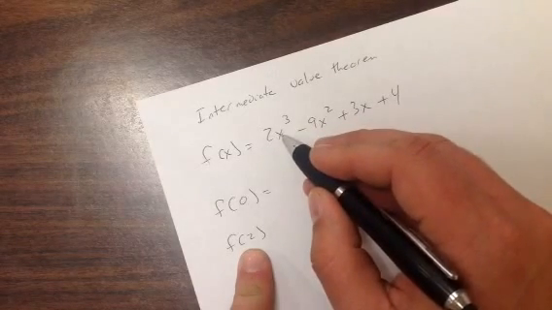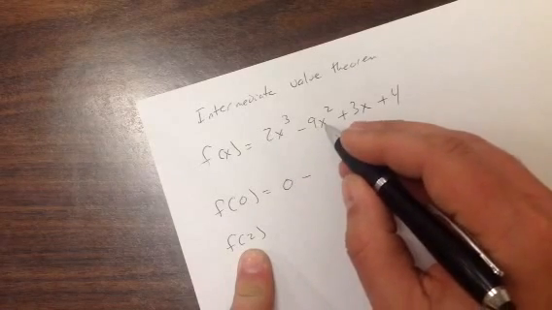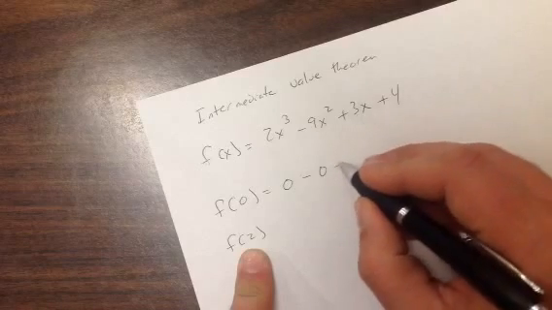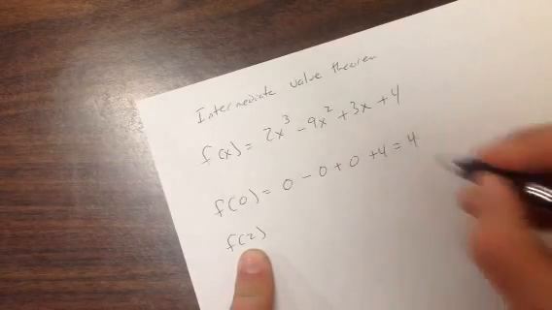0 cubed is 0 times 2 is 0. Minus 9 times 0 squared would be 0. 3 times 0 is still 0. And then plus 4. So the answer to that is actually 4.